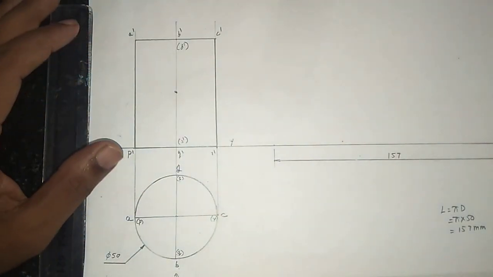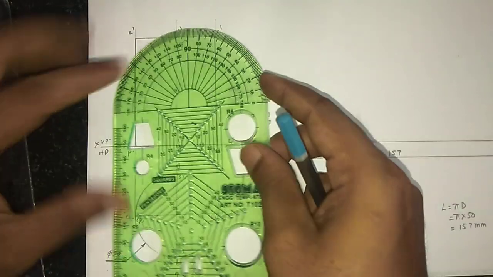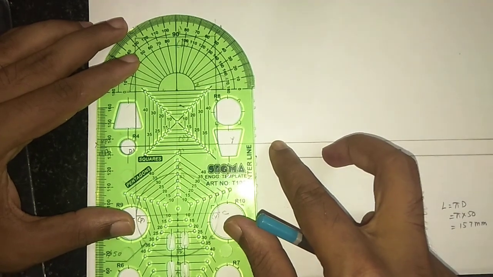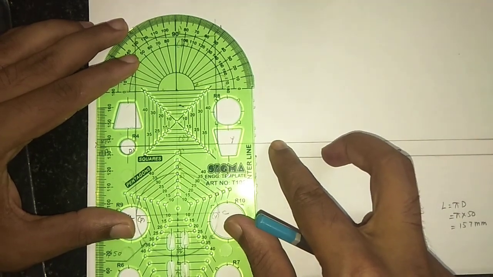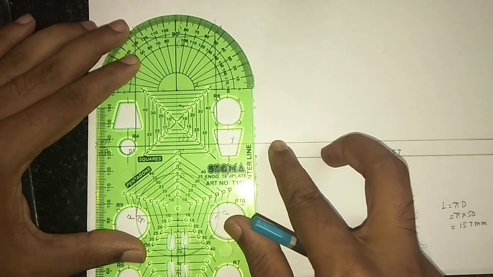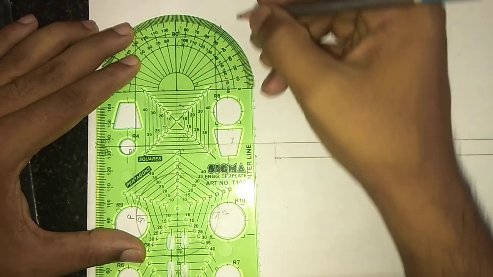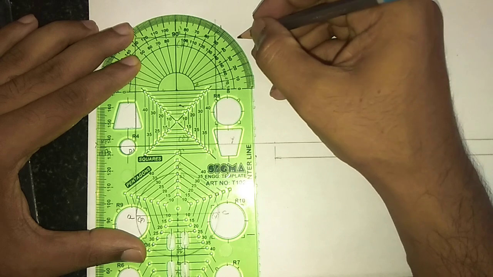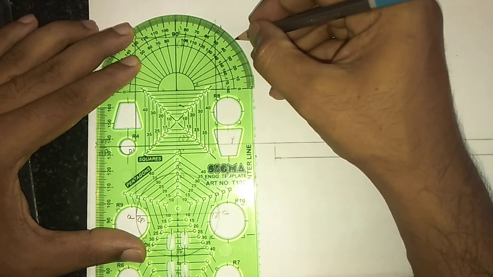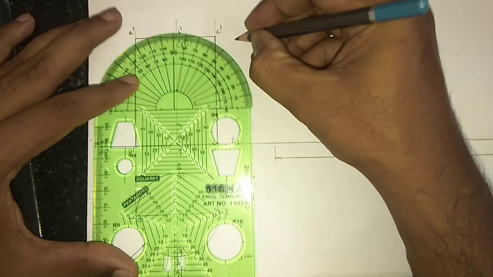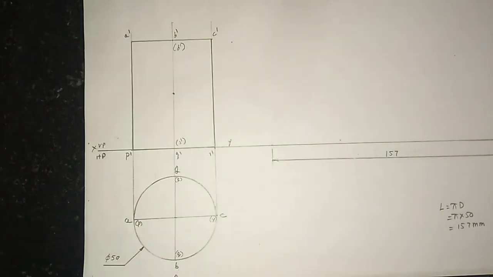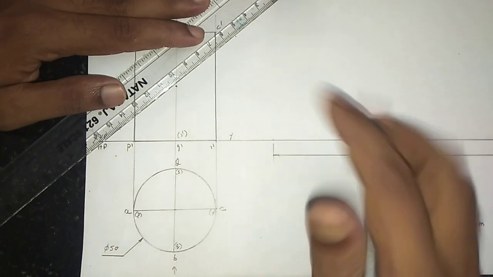So here I place the protractor like this, and here the section plane angle is 40 degree to horizontal plane. I take the angle 40 degree from this side. Mark 40 degree, and now I am going to draw the section plane.